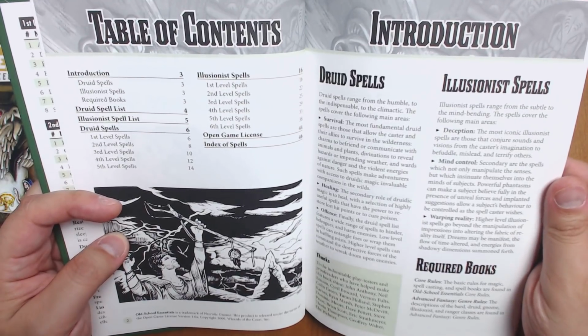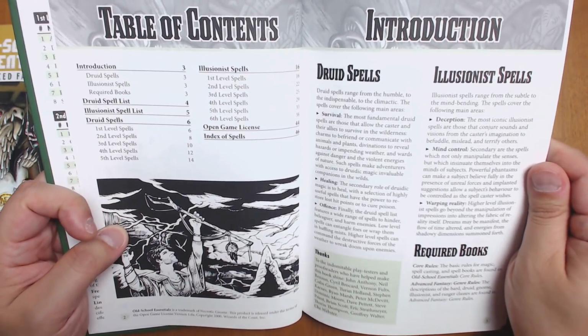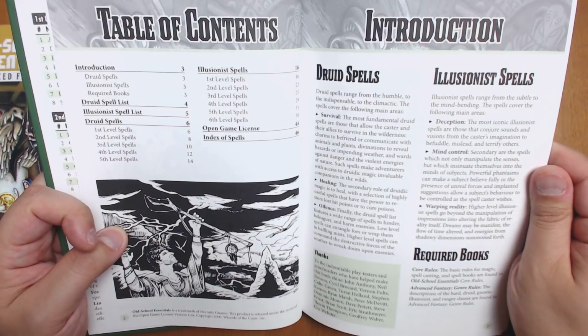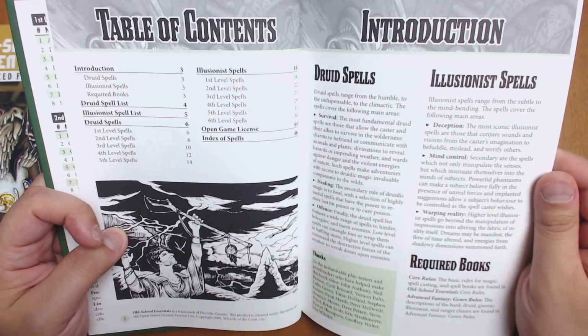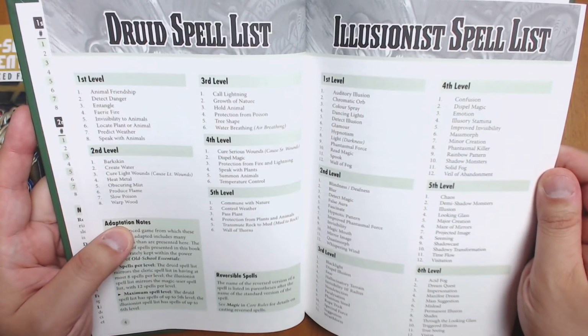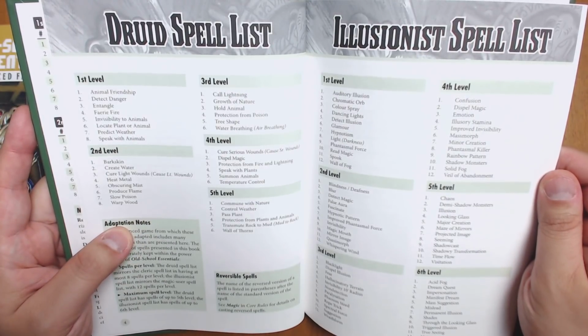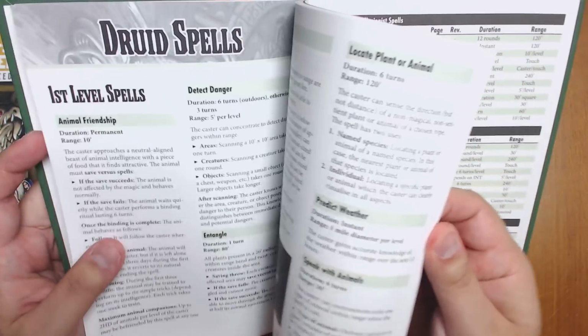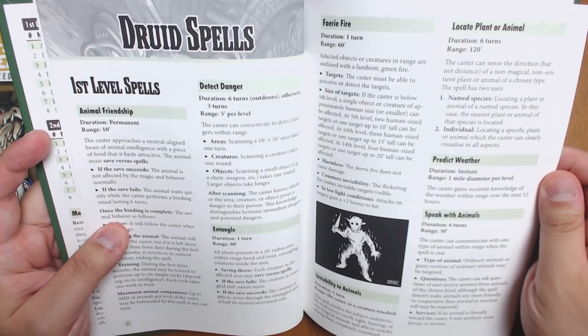Druid spells are mostly broken into survival, healing, and offense, while Illusionist spells are mostly deception, mind control, and warping reality in one way or another. Druid and Illusionist spells get a nice summary right here. And then we break down into each spell.